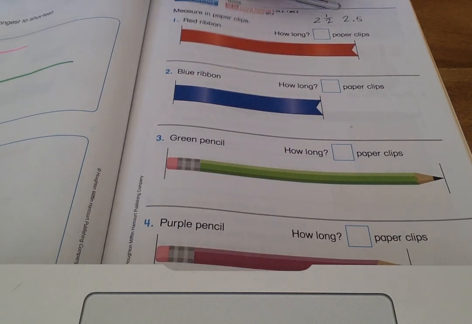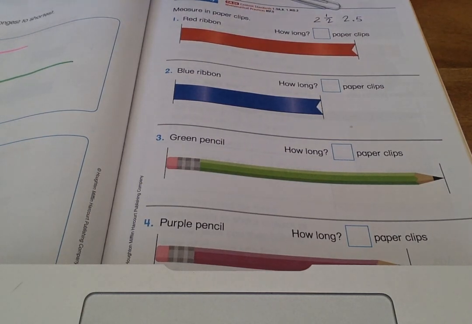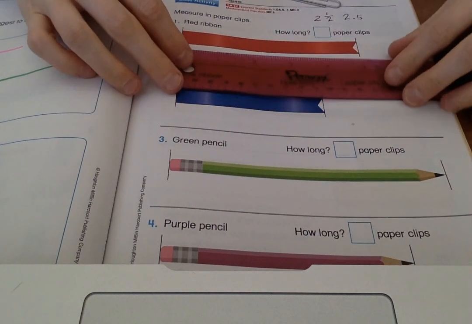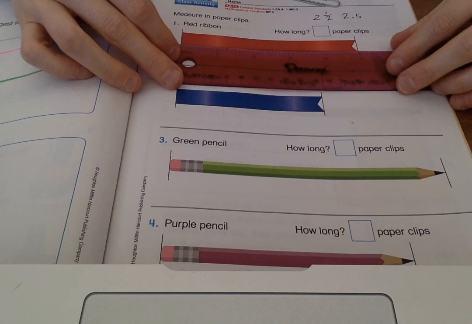Now if you are using paper clips at home, your paper clips might be smaller. So if your paper clips are smaller, you're not going to have the same answer as me. And for those of you who do not have paper clips, but have rulers, well, golly, by all means, go for it and feel free to measure using a ruler.